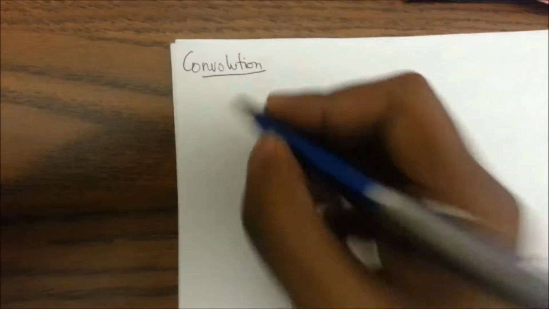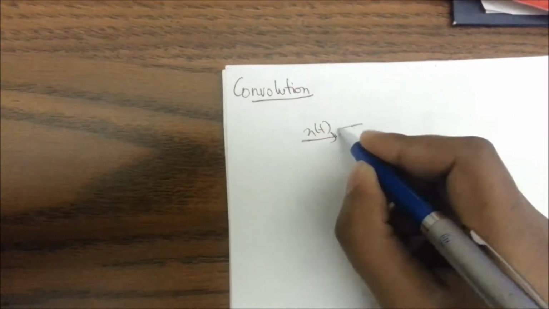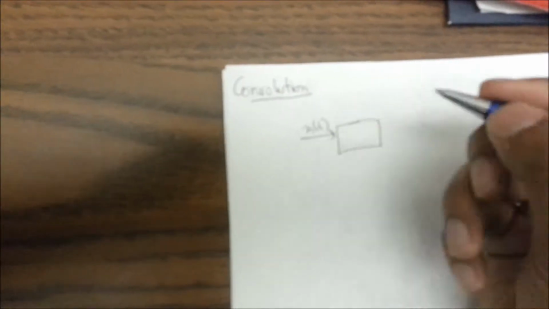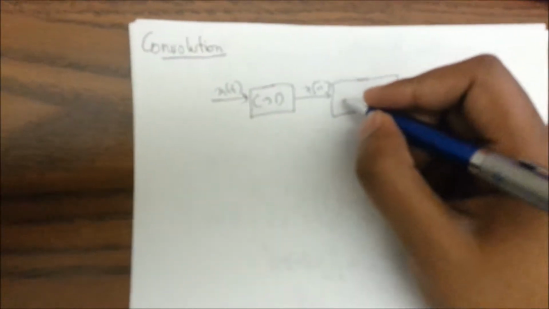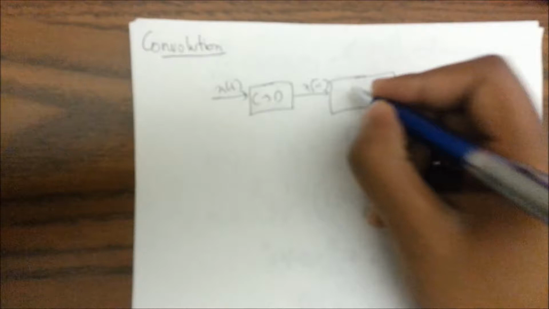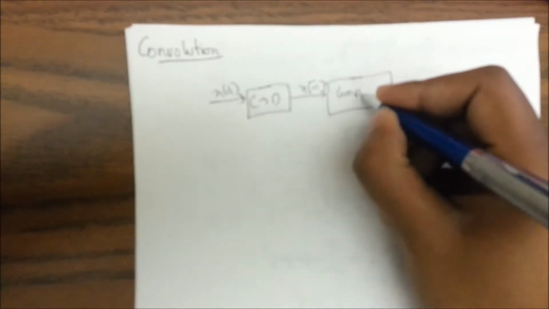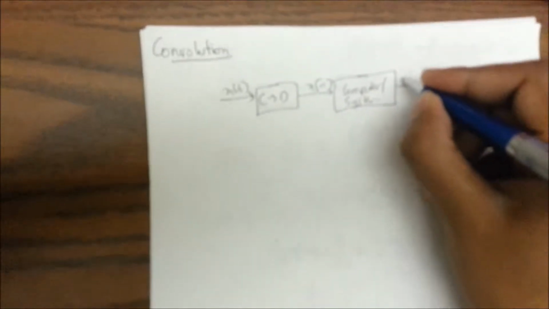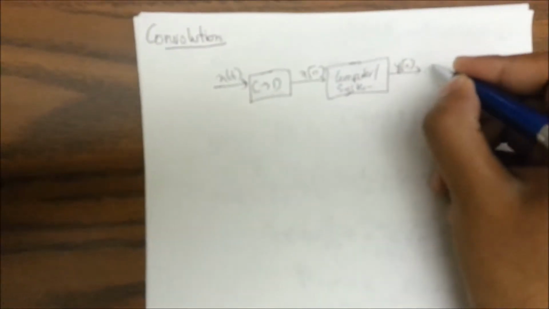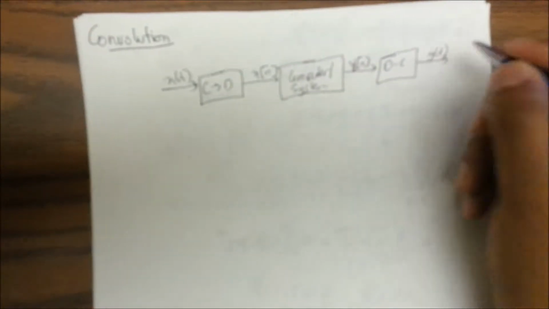If you remember how a signal works, you have a signal x of t that gets converted from C to D, from continuous to discrete time, and so you get x of n. Then it can go through various filters or any other kind of processing. That's your computer or your system where you do all the processing, and then you get y of n, and then this goes through a D to C converter, and then you get y of t.